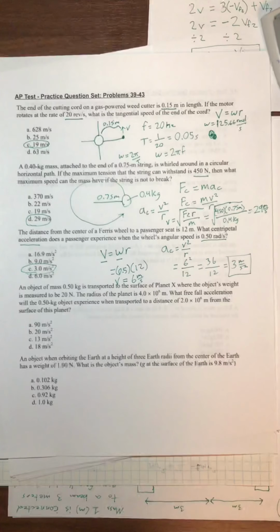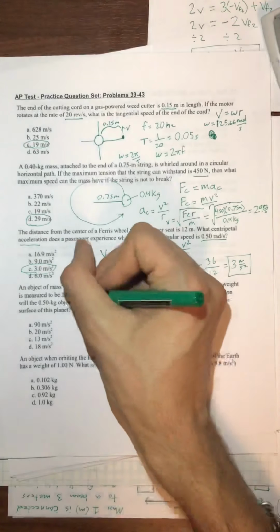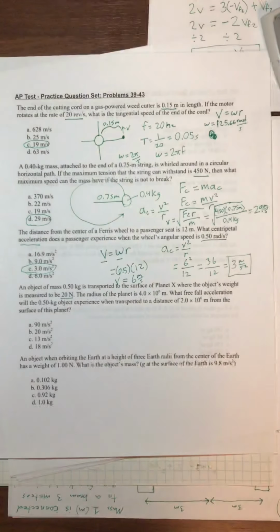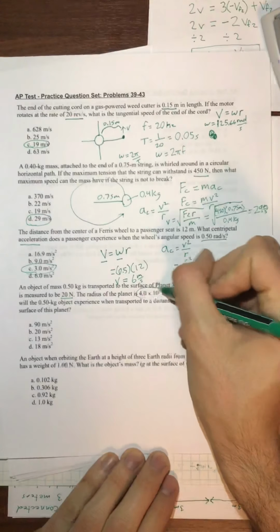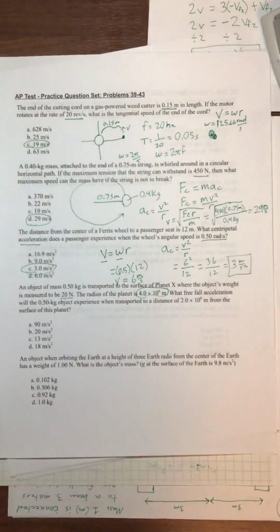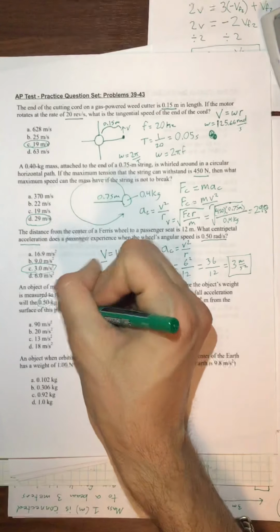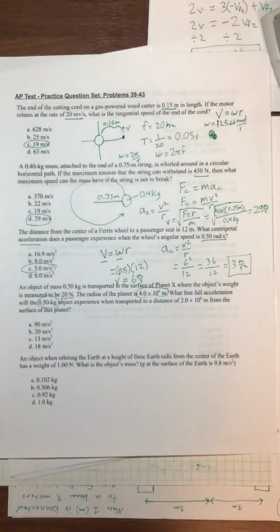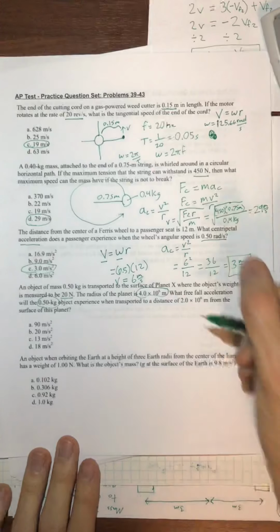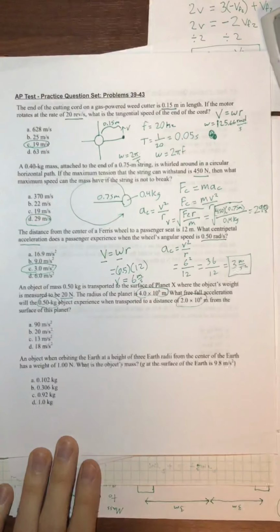An object of mass 0.5 kilograms is transported to the surface of planet X, where the object's weight is measured to be 20 newtons. Interesting, 20 newtons, okay. The radius of the planet is 4 times 10 to the 6 meters. It's actually a small planet when you think about it. What free fall acceleration will the 0.5 kilogram object experience when transported to a distance this far from the surface of the planet?